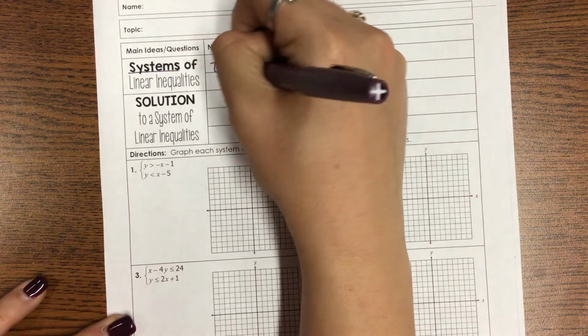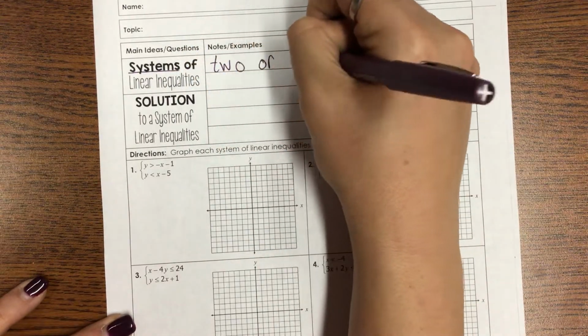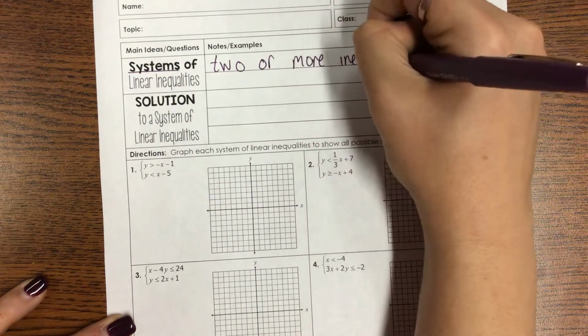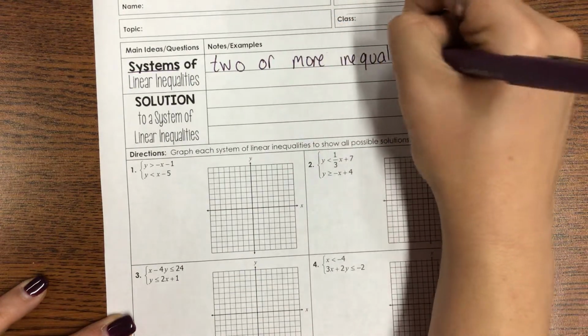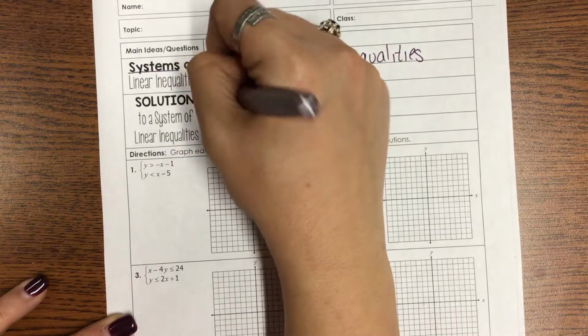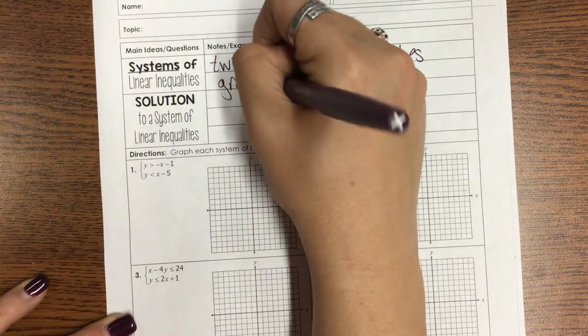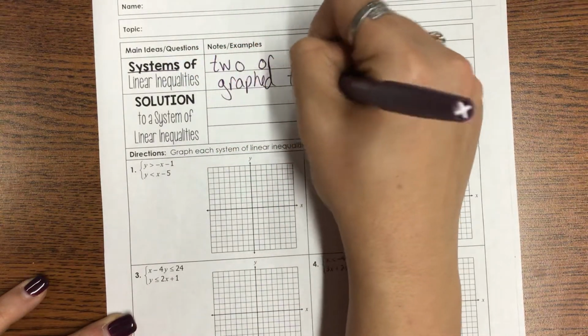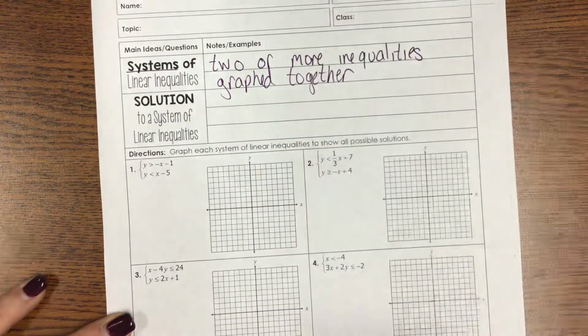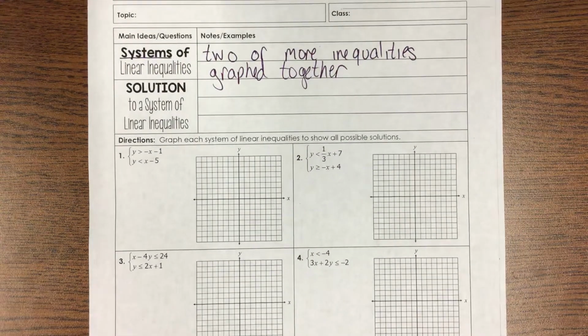And that just means 2 or more inequalities that are graphed together. 2 or more inequalities that are graphed together.